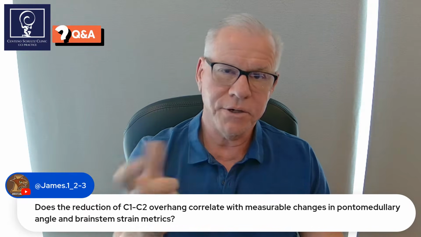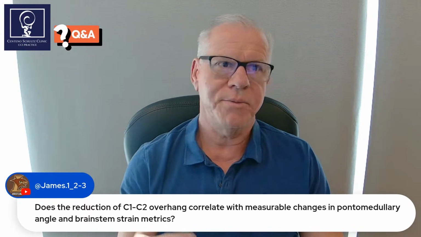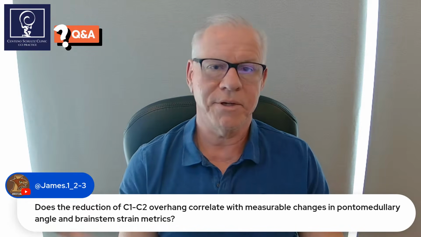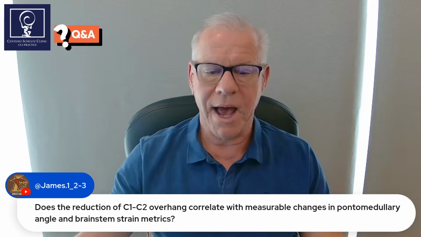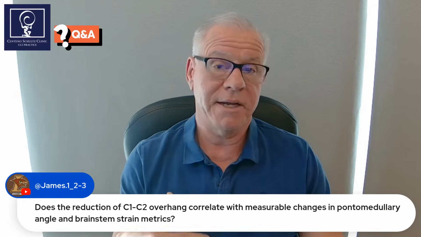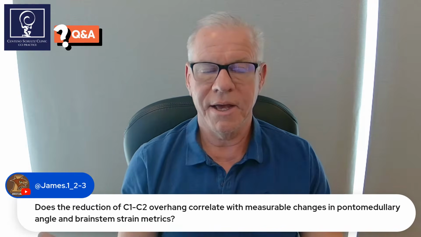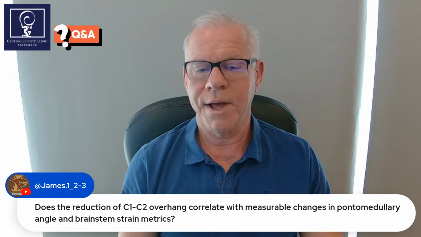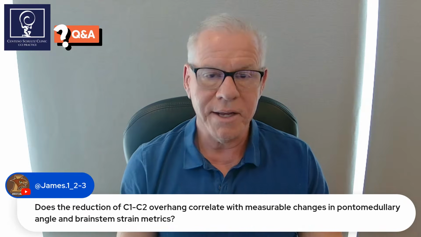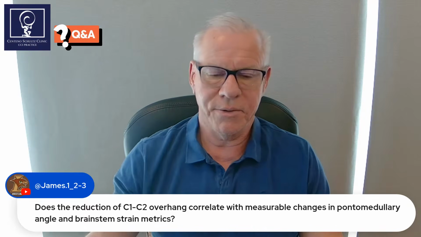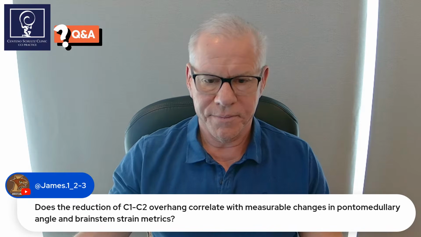So you're confusing two different concepts there, meaning we have type 2B patients that don't have type 1A, most of them don't. So there wouldn't be any overlap in those two Venn diagrams. And obviously you wouldn't expect reducing C1-C2 overhang to do anything to a problem with a low clivoaxial angle and brainstem strain because they're not related to each other. So it's a little bit like apples and oranges.